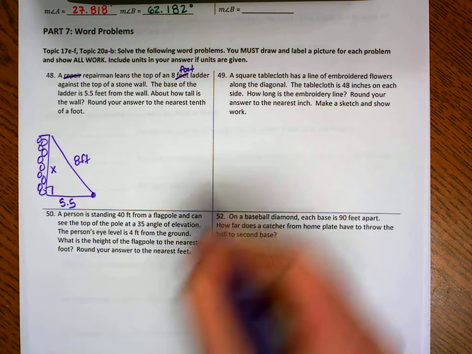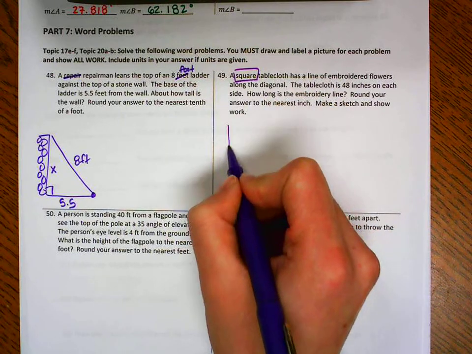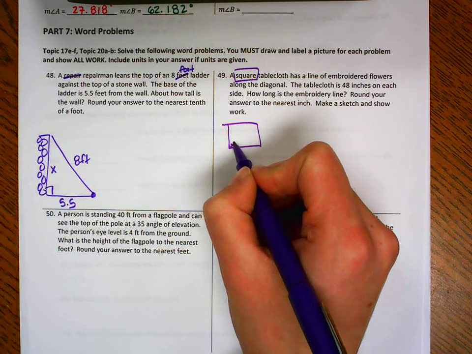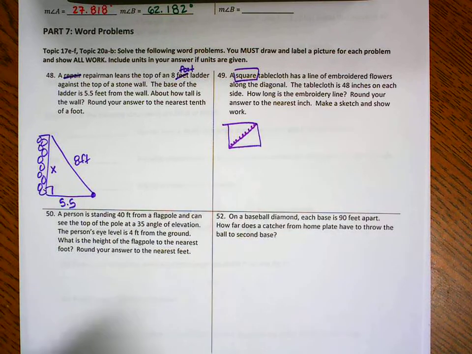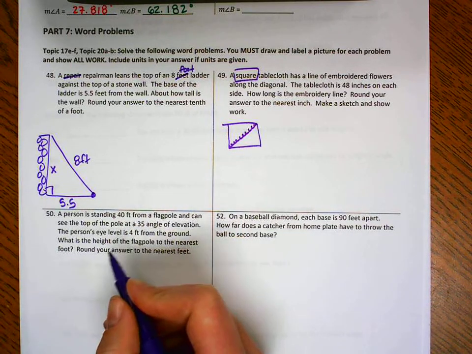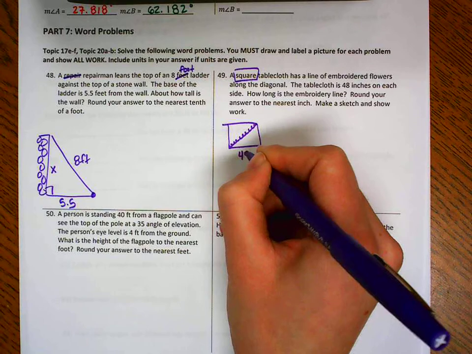Number 49, a square tablecloth has a line of embroidered flowers along the diagonal. The square tablecloth is 48 inches on each side.